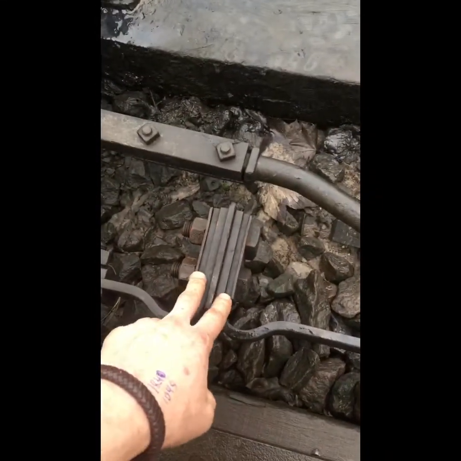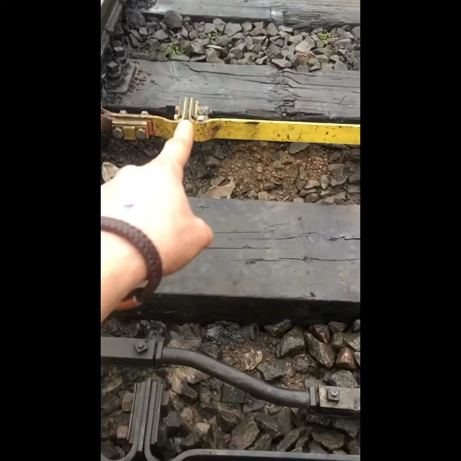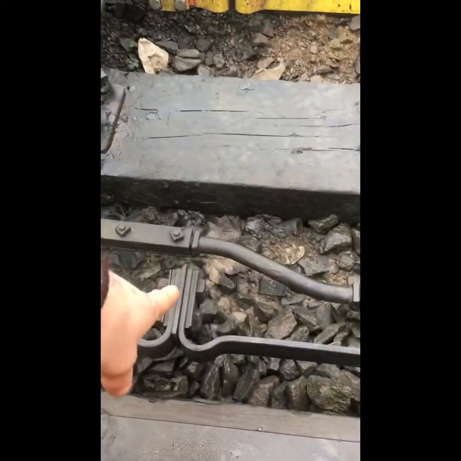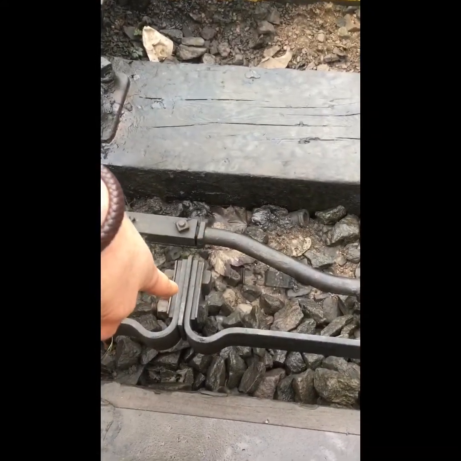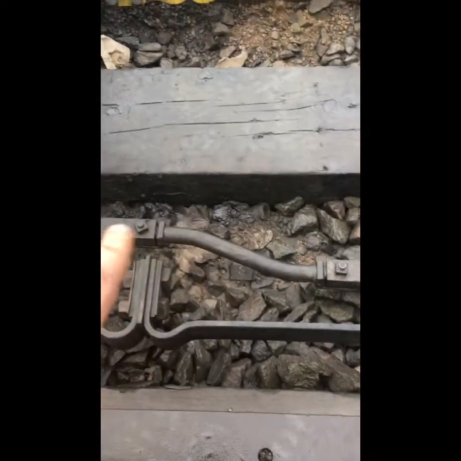So if we look at the insulations in a set of points, here we have our first stretcher insulation. We also have our sole plate insulation, and our stretcher insulations you notice are on the same side all the way down. Traditionally the drive rod isn't brought in on the same side as the stretcher insulation, it's brought in on the far side. You'll notice this has got a special bent rod for it.